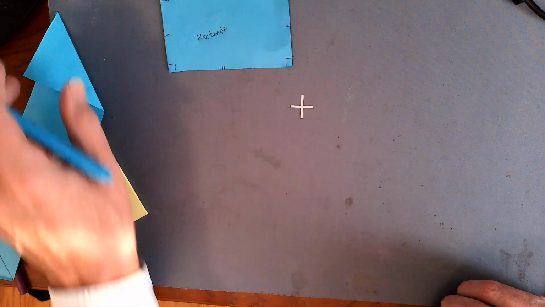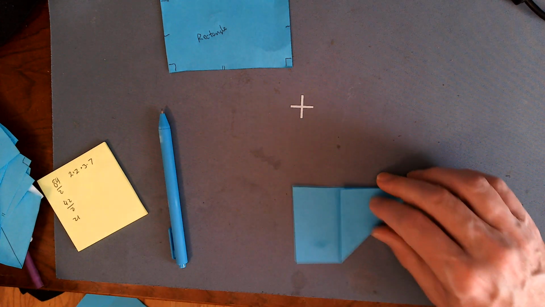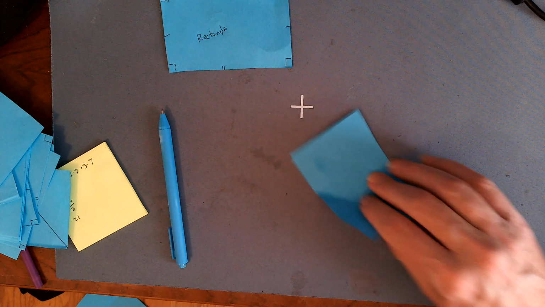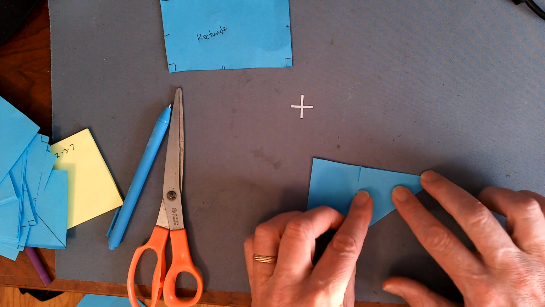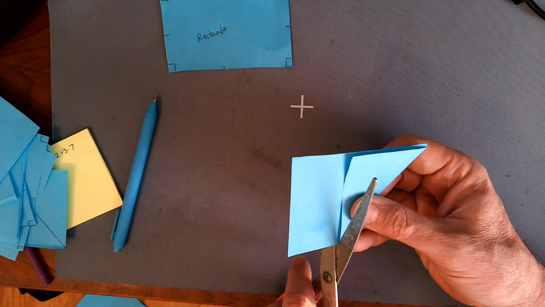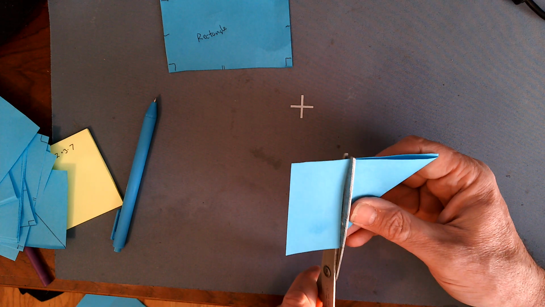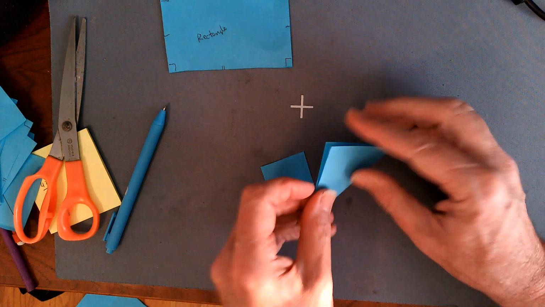Now the next one we're going to look at is a square. What's different between a square and a rectangle? A square, we'll again start with a blue rectangle. I'm folding this side down to match this edge down here. Then I'm getting a pair of scissors out. I'm cutting along that edge. I didn't cut perfectly, but it's close enough for our purposes.